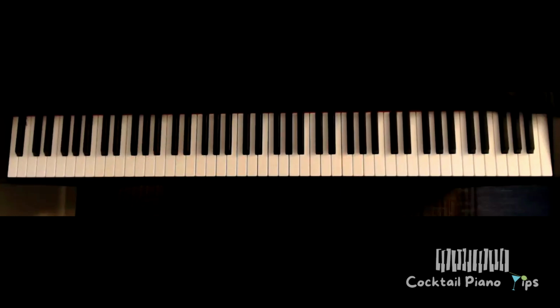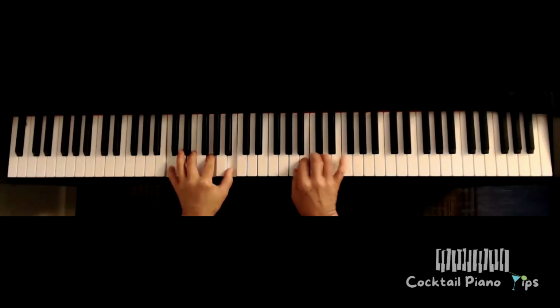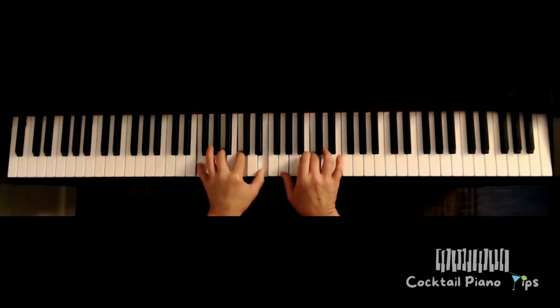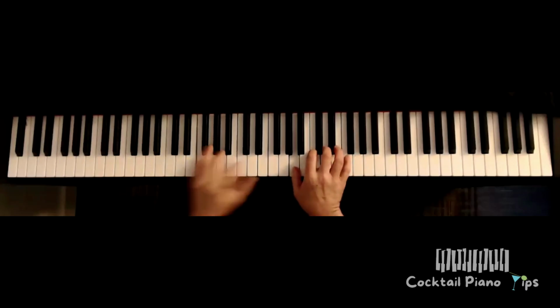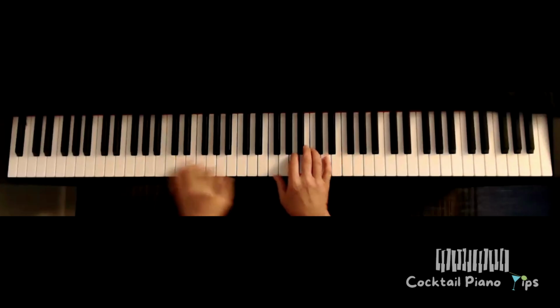And you noticed I started the pattern with the new idea this time. And then I went to our first idea. Alternate back and forth.